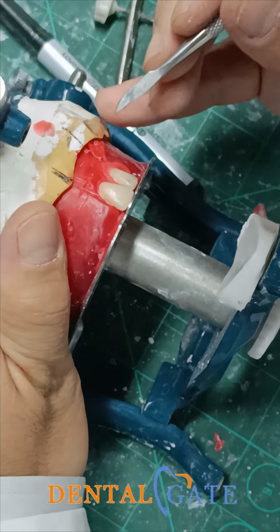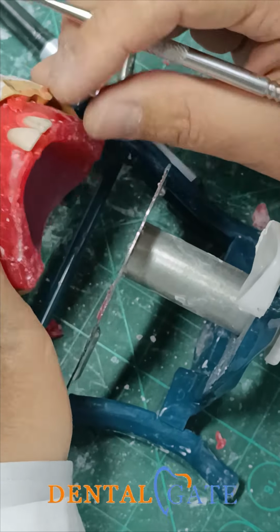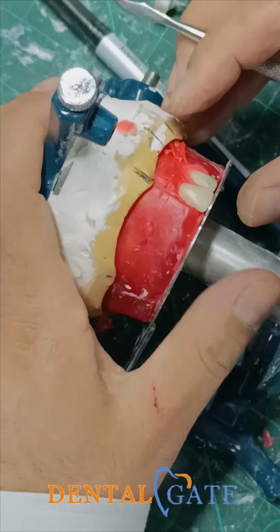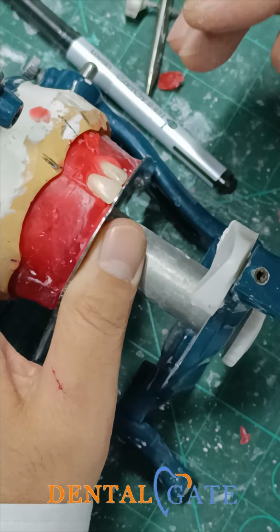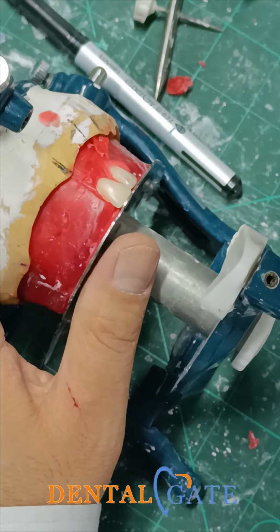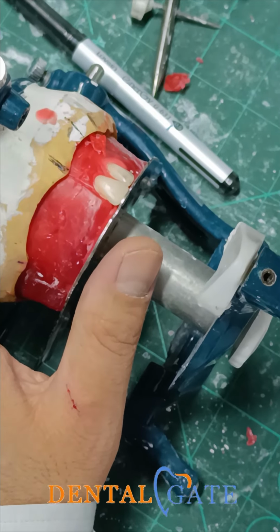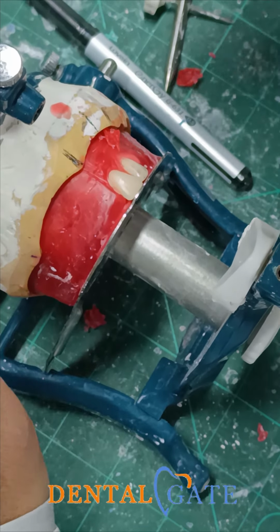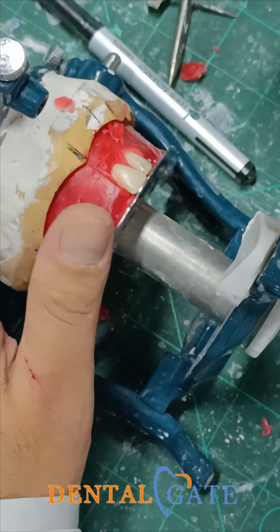Now, you can see this portion should be prominent, so the lateral should be pushed lingually. It will affect the overjet and the overbite. I can make adjustment with the lower. This is not the final decision, but I will start with this criteria.